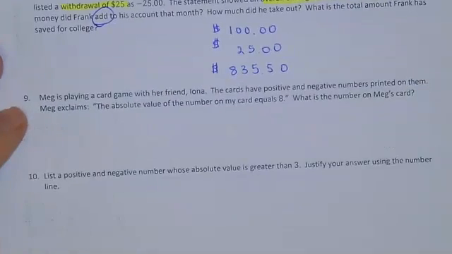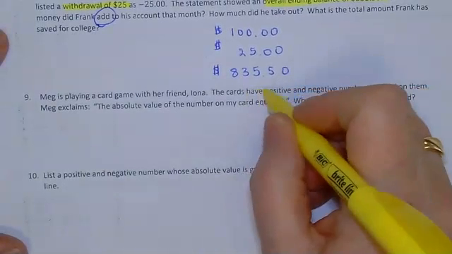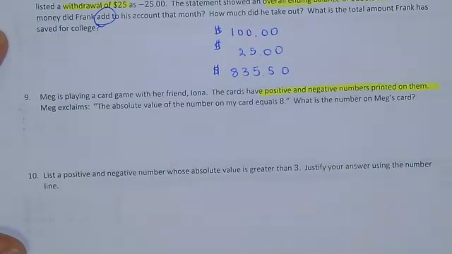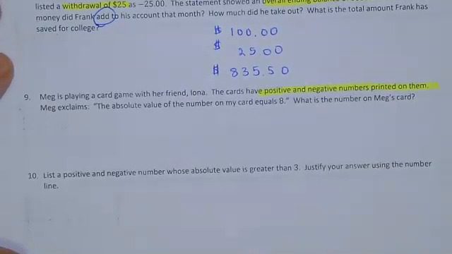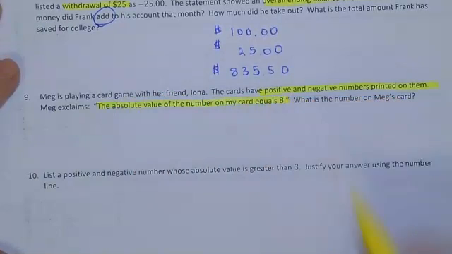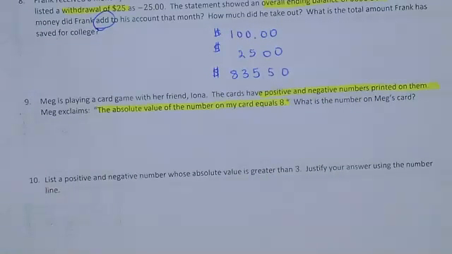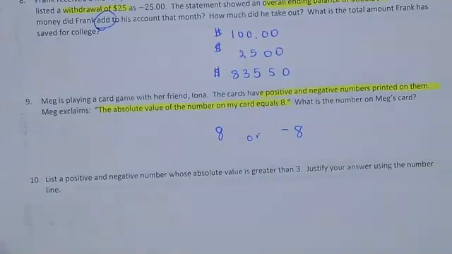Meg's playing a card game with her friend Iona. The cards have positive and negative numbers printed on them. Highlight that important fact. Meg says the absolute value of the number on my card equals 8. What number's on her card? Brooklyn? If the absolute value is 8, what could be the number on her card? 8 or negative 8, exactly right. Because they both have an absolute value of 8.